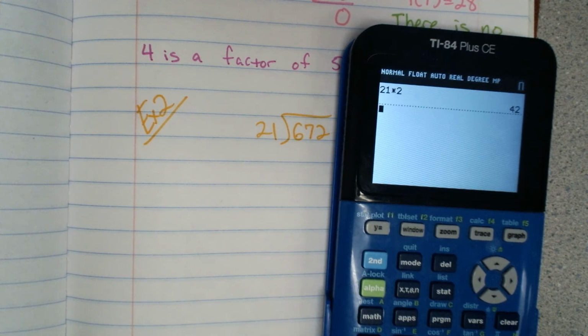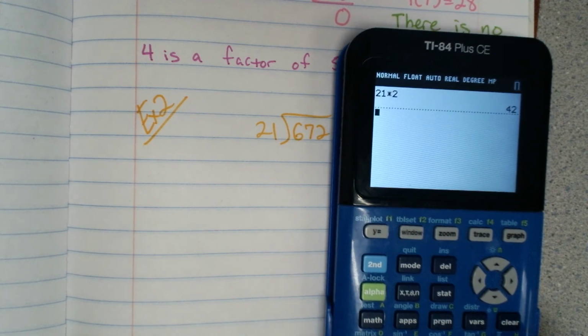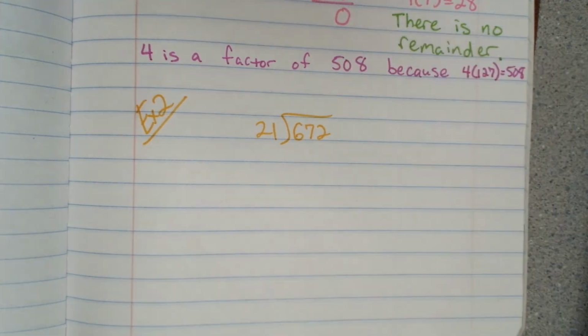21 times 2 is 42. That would fit into 67. 21 times 3 is 63. That would fit into 67. And that's probably as big as it gets. Once we multiply by 4, we get 84, and that's too big. So we're going to use 3.